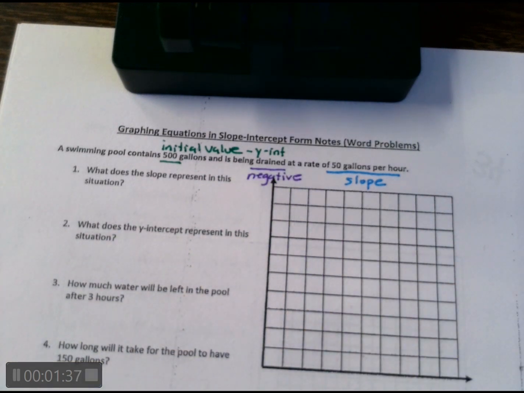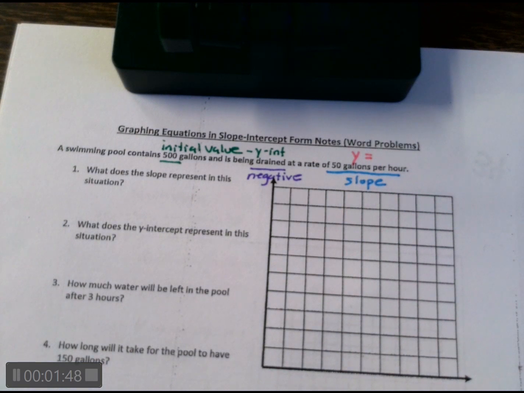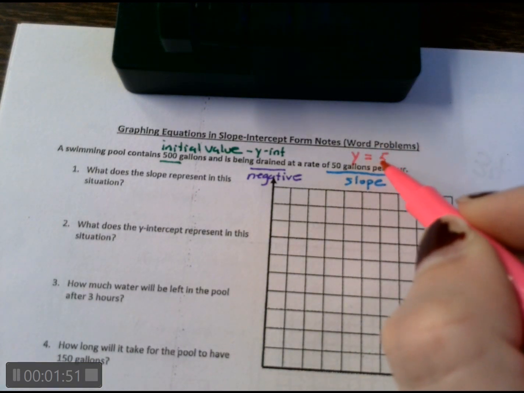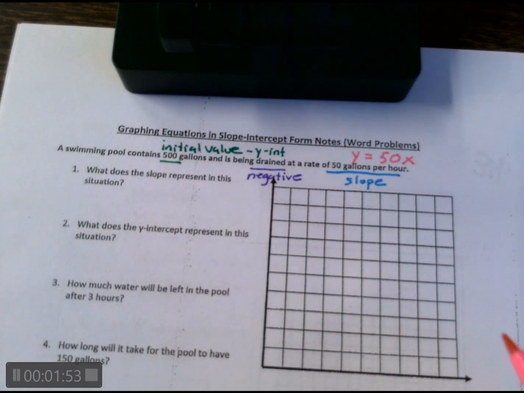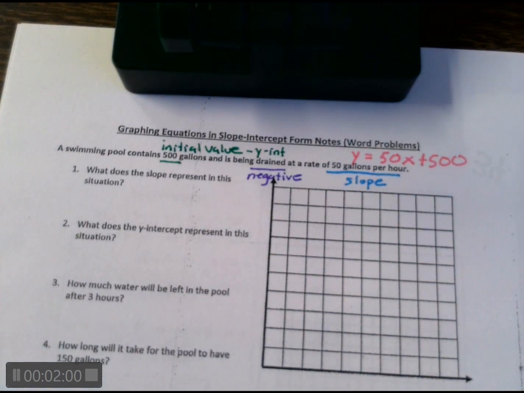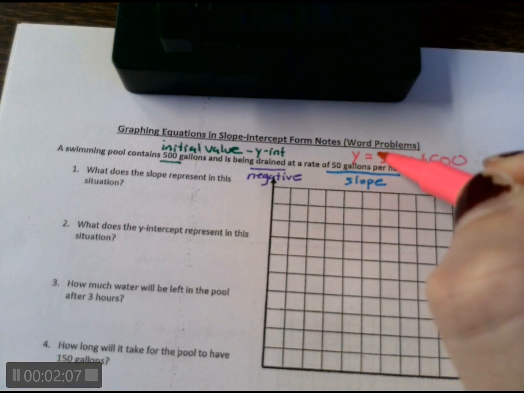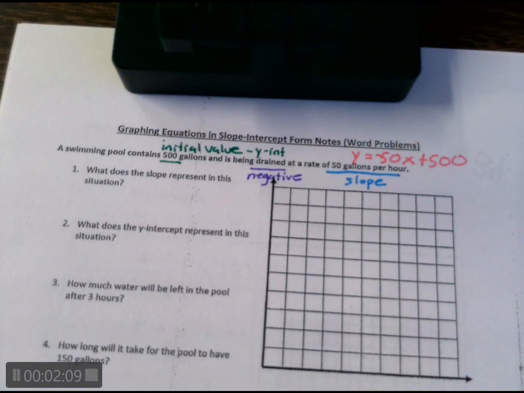Alright, so if we write our equation, as always, we're going to have y equals, and we would put our slope of 50, and then our x, because we always have our x, and then plus 500 gallons. Alright, who can tell me what I forgot? That's right, we said that it was being drained, so we have to have a negative slope. So this 50 is going to be a negative 50.